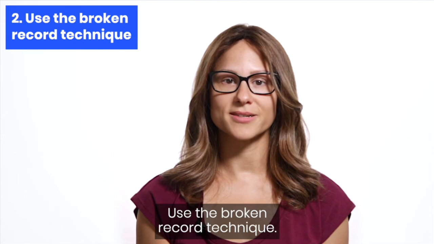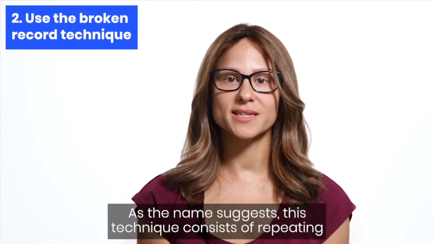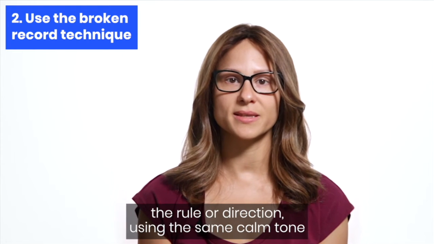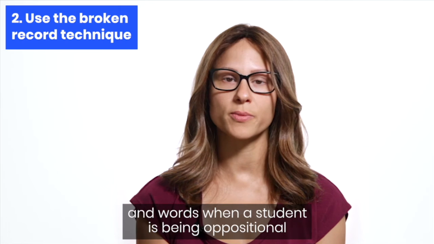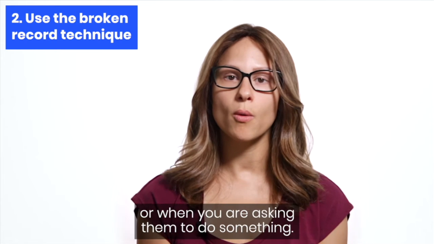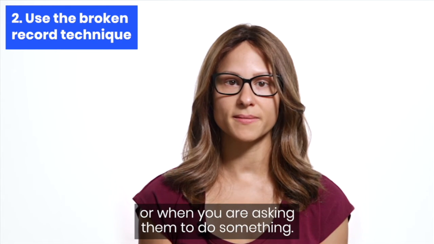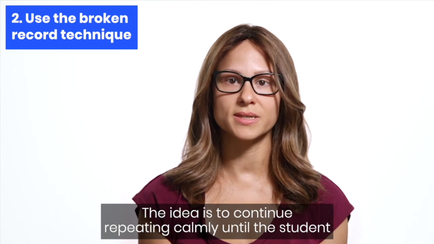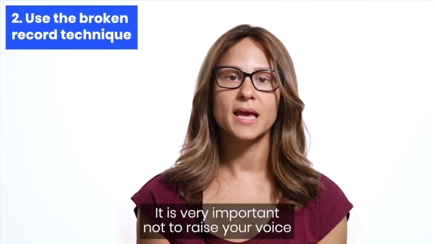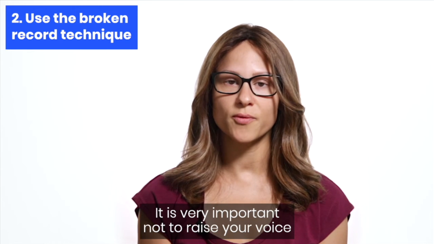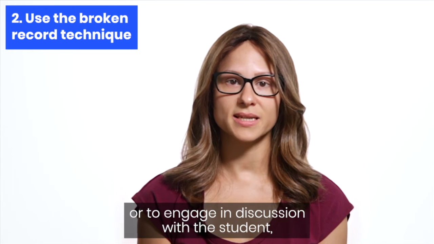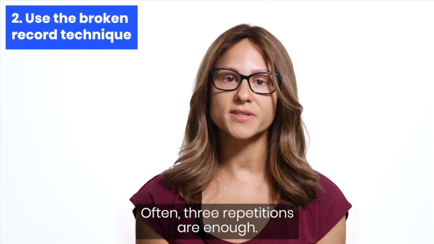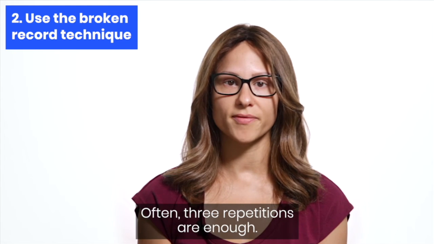Use the broken record technique. As the name suggests, this technique consists of repeating the rule or direction using the same calm tone and words when a student is being oppositional or when you are asking them to do something. The idea is to continue repeating calmly until the student does what has been asked. It is very important not to raise your voice or to engage in discussion with the student, which can further escalate the situation. Often 3 repetitions are enough.